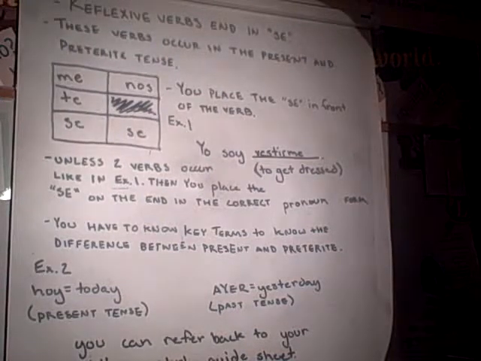If you only have one verb in a sentence, you place the SE in front of the verb unless it's conjugated, but it's in a different form because of the subject. Always make your pronoun agree with your subject. And then unless two verbs occur, like in the example, then you place the SE on the end in the correct pronoun form. So the second verb would be not conjugated, but you would put the pronoun on the end of it to agree with your subject.